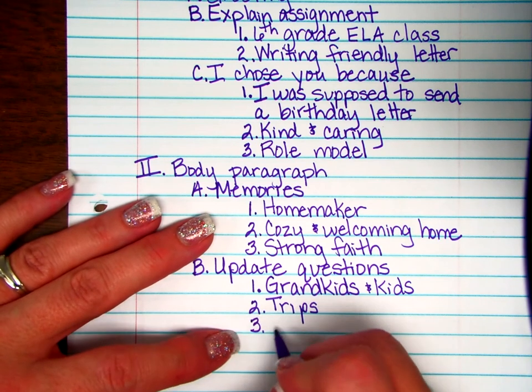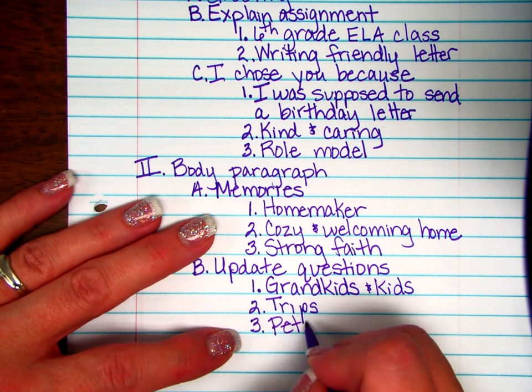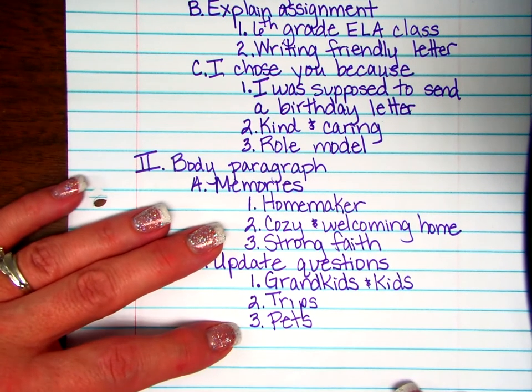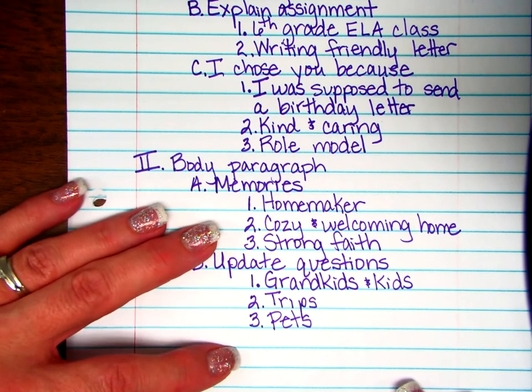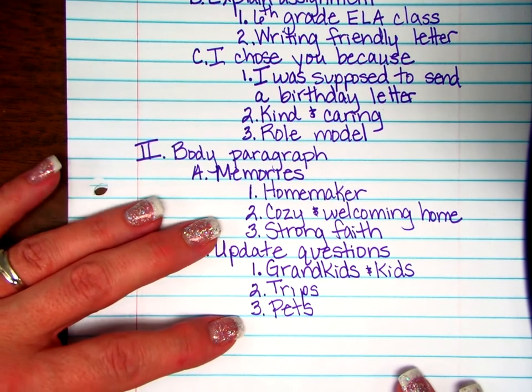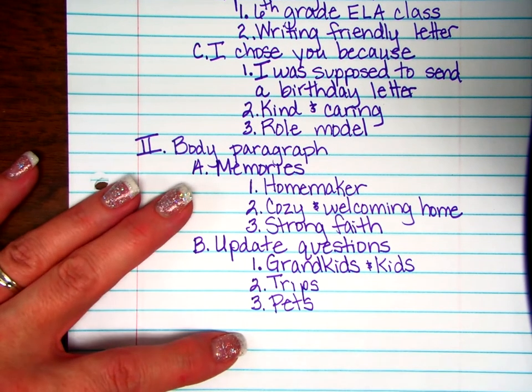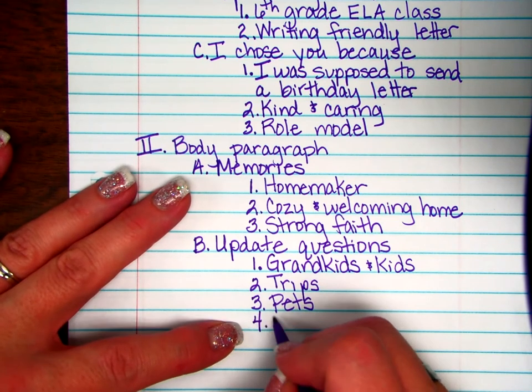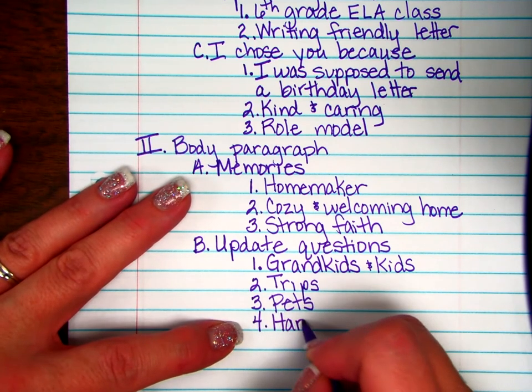So the third key point I'm going to put is what pets she has now, because I specifically remember what pets she had, and I know she has one German Shepherd, but I thought she had more than that. And just how life is with her pets, because her pets were always very important when I was little and knew her. And finally, I know her husband just had a stroke, and I want to ask how Harry is doing.